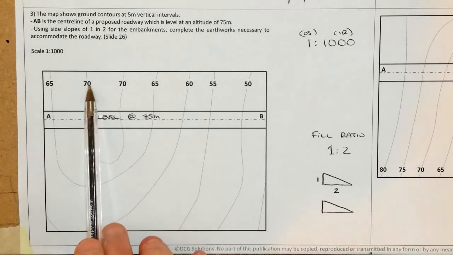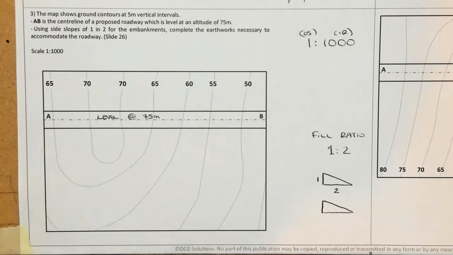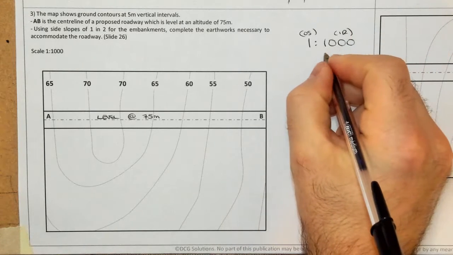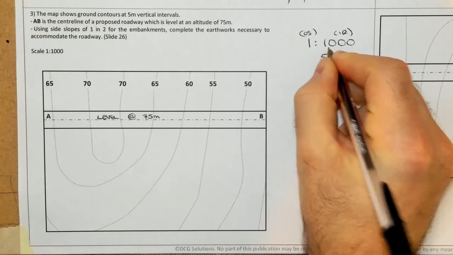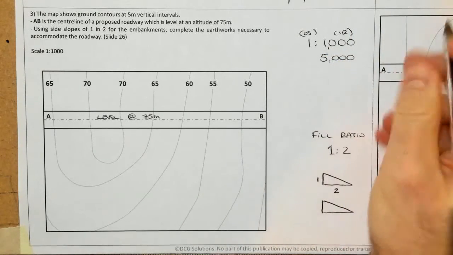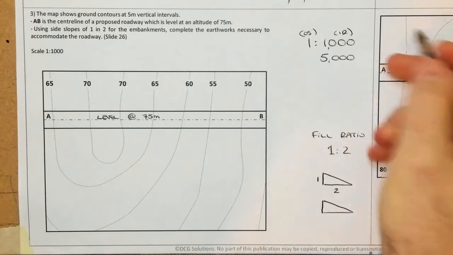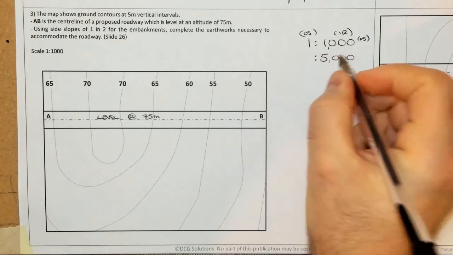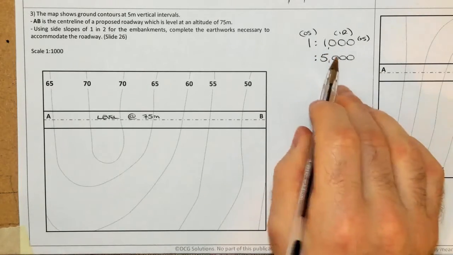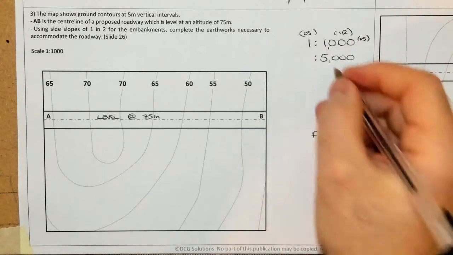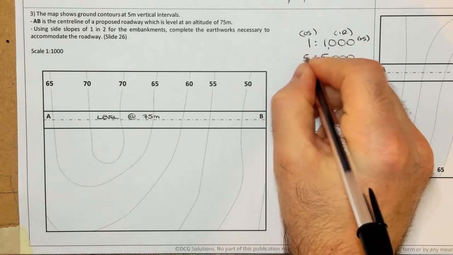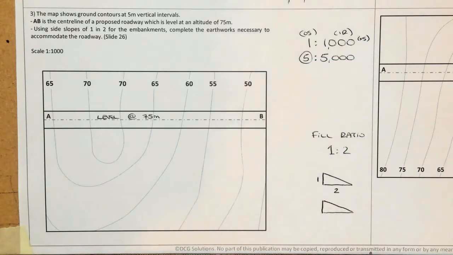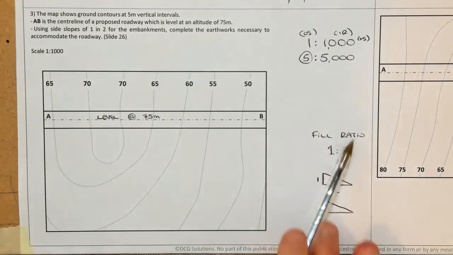We know the distance between our contours is 5, 65 to 70. So 5 metres would be 5000 millimetres. Okay, what did I multiply this by to get this? I multiplied it by 5. Simple maths. So if I multiplied that in reality to make up 5 metres, I also need to multiply what's on my sheet. So 5 times 1 is 5. 5 is kind of our magic number there. We're going to use that with our fill ratio.